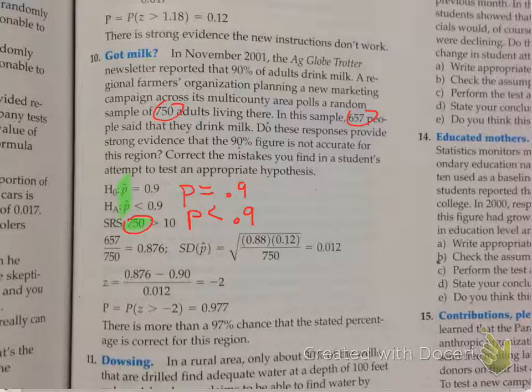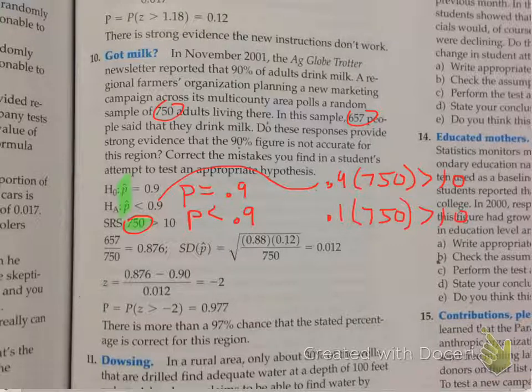So what we should be looking for is that 0.9 of 750 is bigger than 10, and that 0.1, which would be our failures in this case, so 10% of 750, is also greater than 10. So that's another issue, and that's what we should have there.